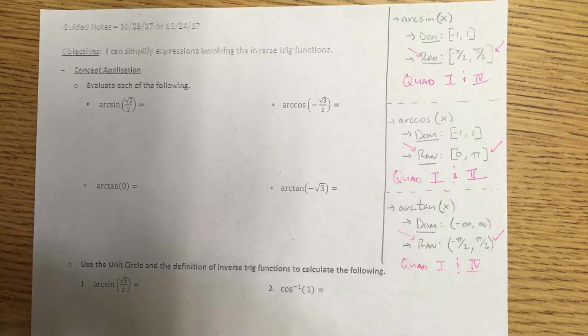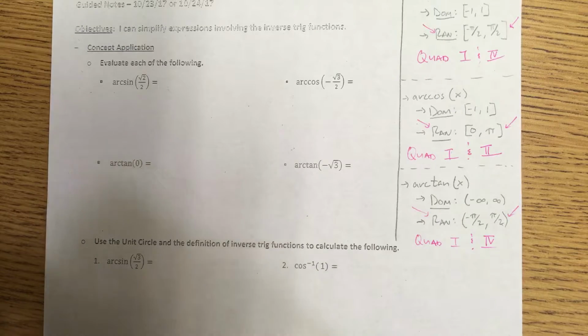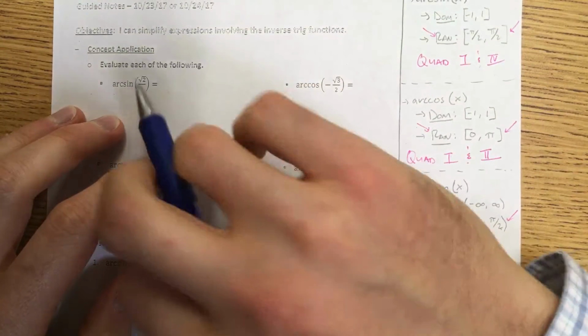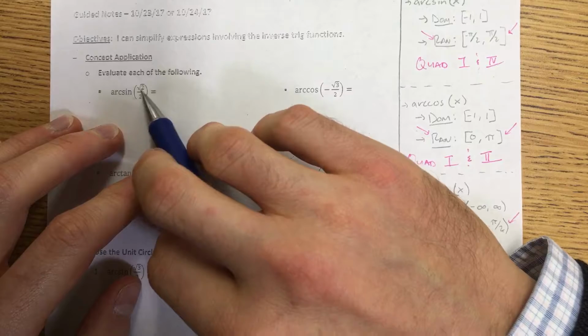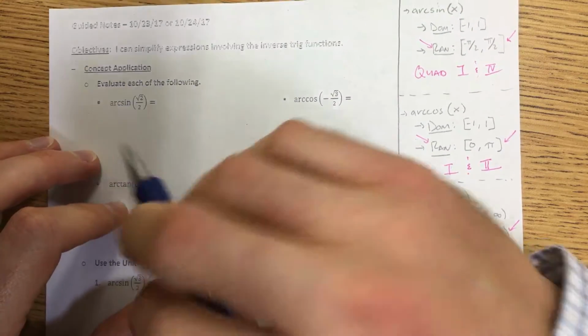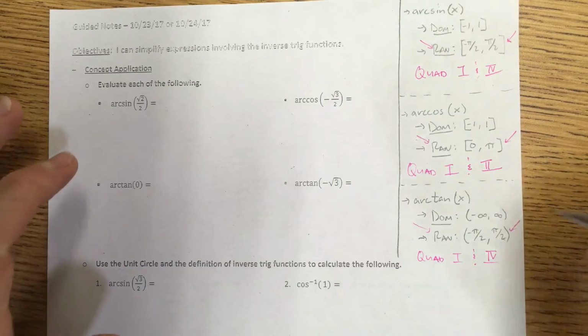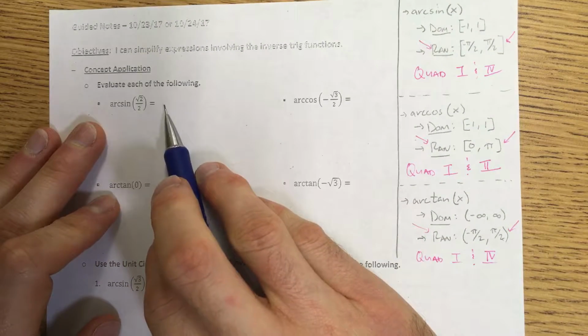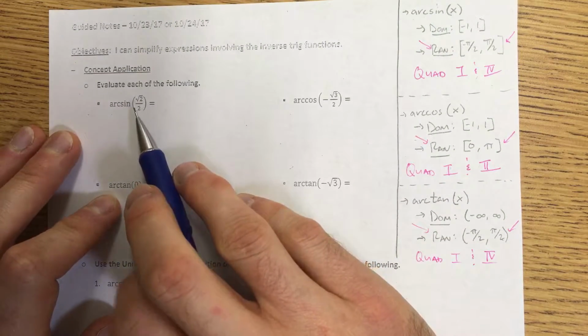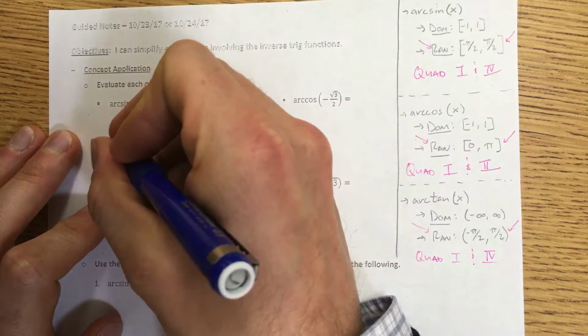Now let's evaluate these. If we're trying to evaluate arc sine of square root of 2 over 2, another way we could think about this is that we don't know what the output is yet, but we know what the input is. And arc sine is the inverse of sine.